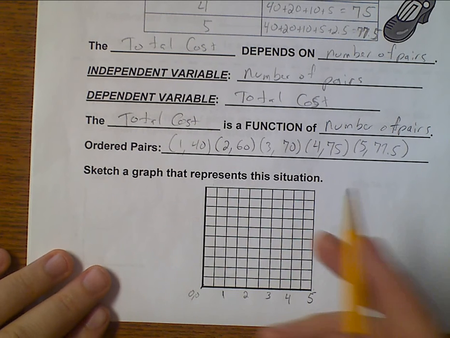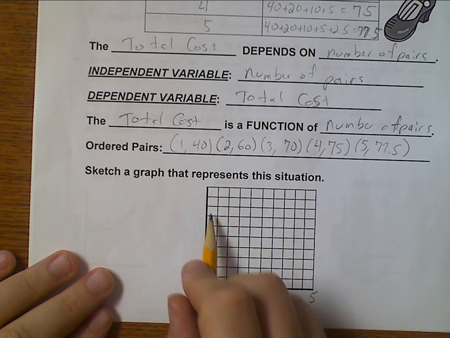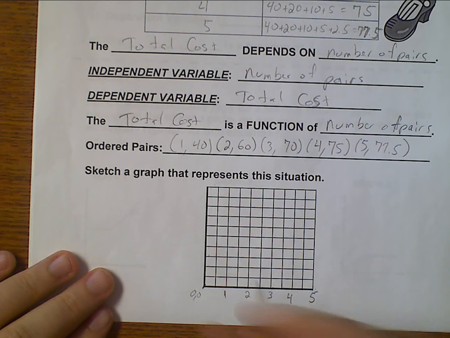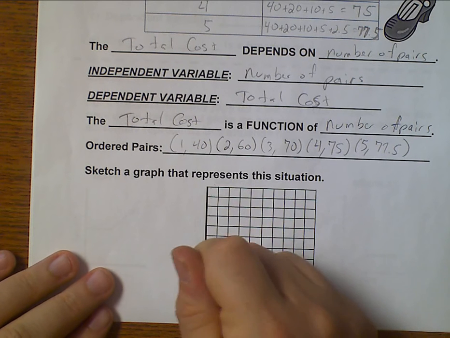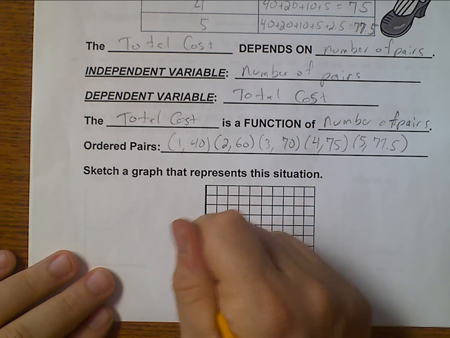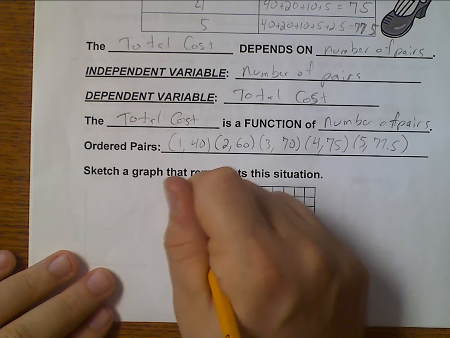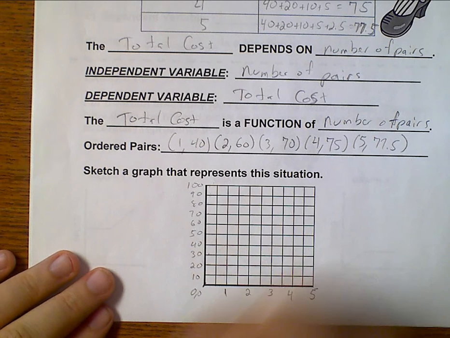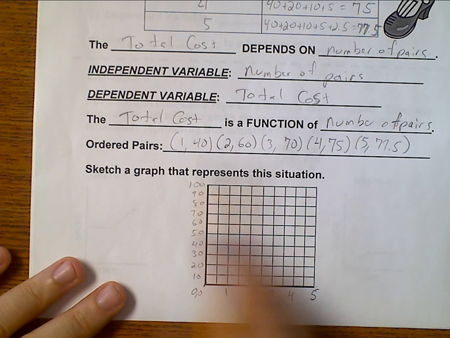I've got 10 rows. Well, I could count by 10s. That would put me to 100. Maybe I could count by 5s: 5, 10, 15, 20, 25, 30, 35, 40, 45, 50. Not going to work. So I'm going to have to count by 10s: 10, 20, 30, 40, 50, 60, 70, 80, 90, and 100. And I chose this because I know that I'm going to fit everything here.